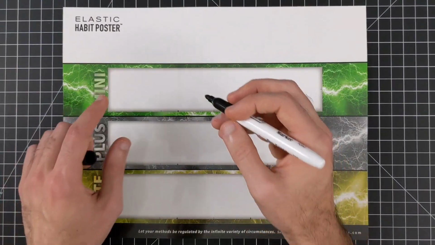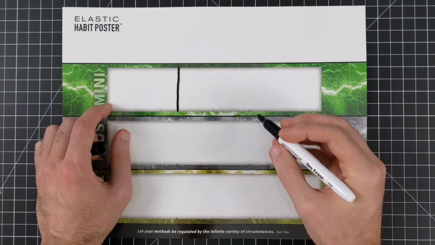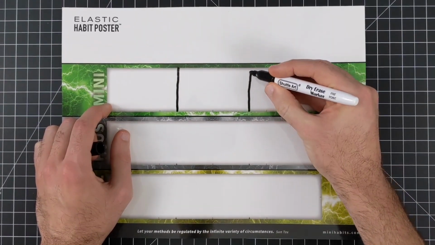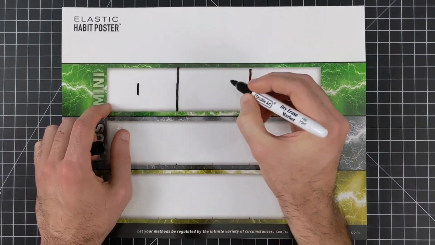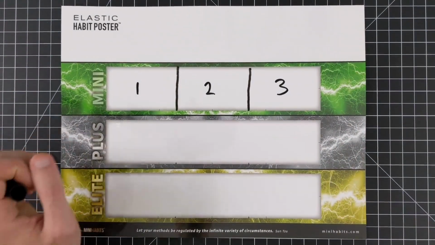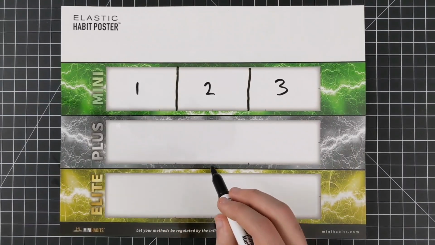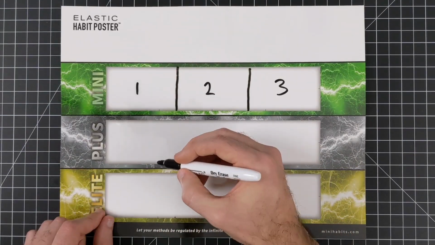One of the great new features of this poster is the dynamic division of the boxes into 1 to 8 parts. In elastic habits, the number of lateral options you want for each habit and each level varies greatly according to your goals. And with this poster, it will vary even more. What do I mean by that?